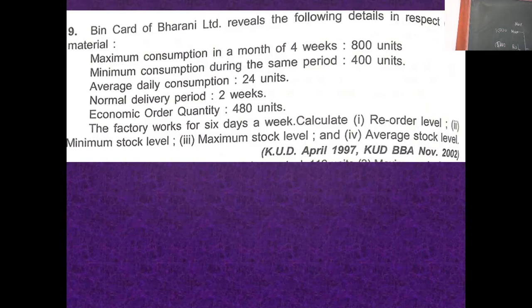And then 2 plus 2 is equal to what? 4. 4 divided by 2. 2. Average is 2. Okay. So minimum is not given, maximum is not given. I consider that average itself is the minimum and itself is maximum. Okay. Therefore, average is 2. Clear? And economic order quantity is 400 units. 400 units is the economic order quantity.